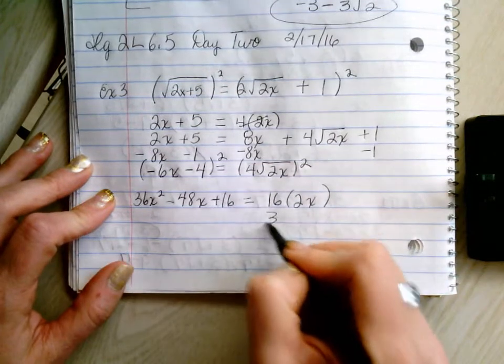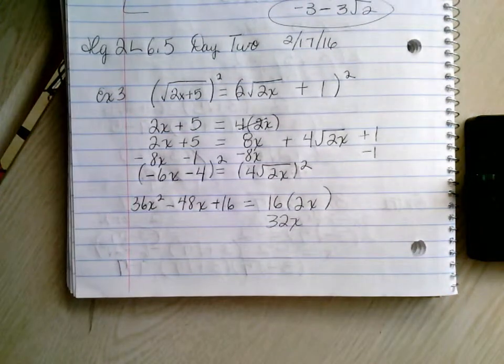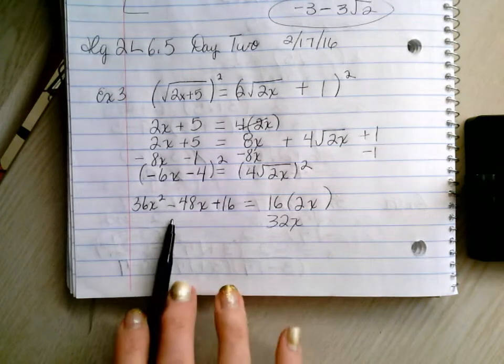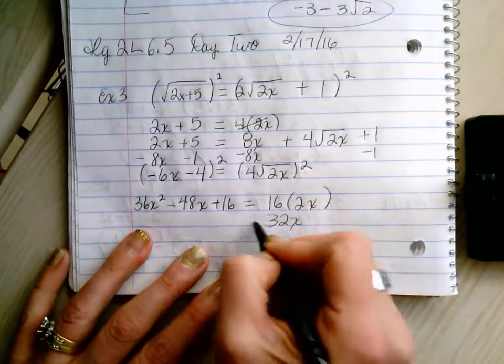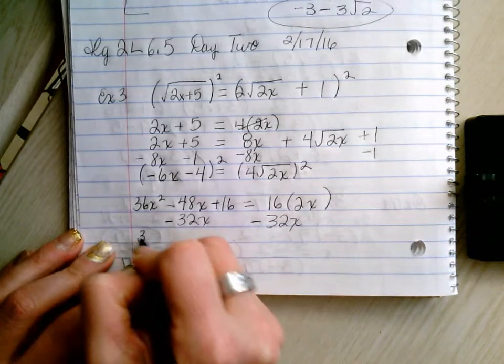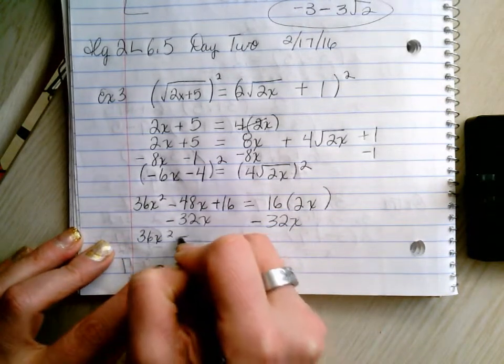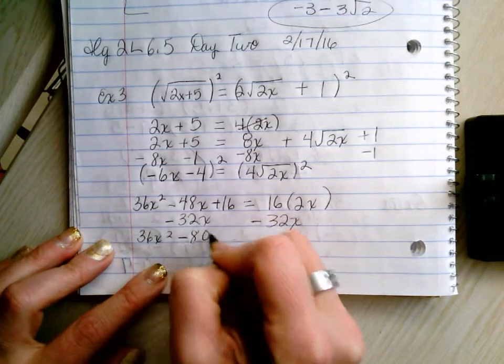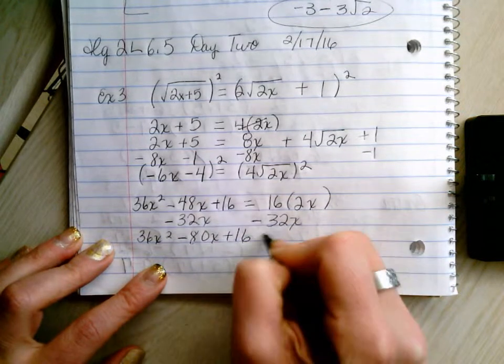So you see how they end up with a 32x here. If that's not clear for you, I wanted to try and make it as clear as I could. So 36x squared minus 48x plus 16. They have it written differently, and that's fine. I'm going to subtract 32x, and I'm going to end up with 36x squared minus 80x plus 16. All of that equals 0.